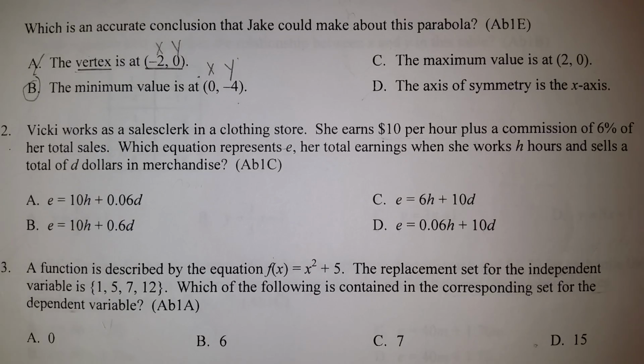Which equation represents E, her total earnings when she works H hours and sells a total of D dollars in merchandise? Now, as you know, when you're working with word problems, you will first need to extract the most important information. Looking at the first sentence, that is not really going to help us set up any equation, so we move on to the second sentence right away.